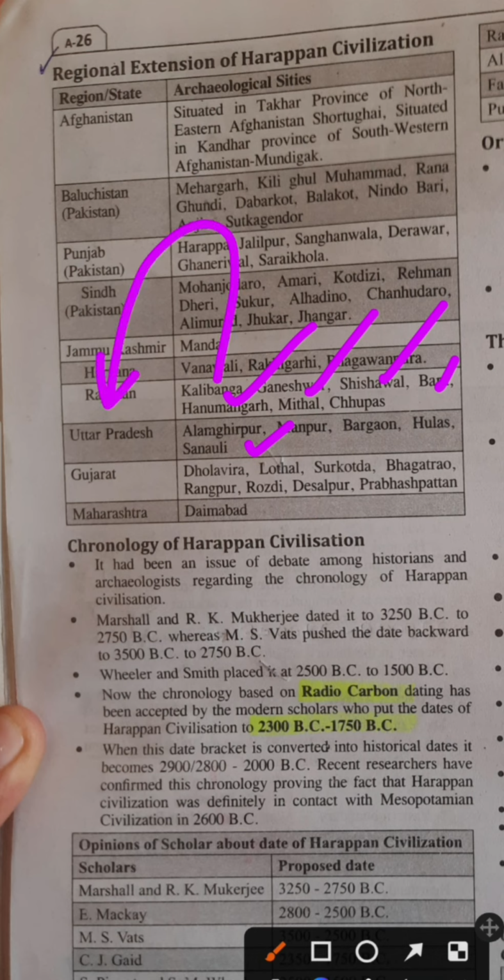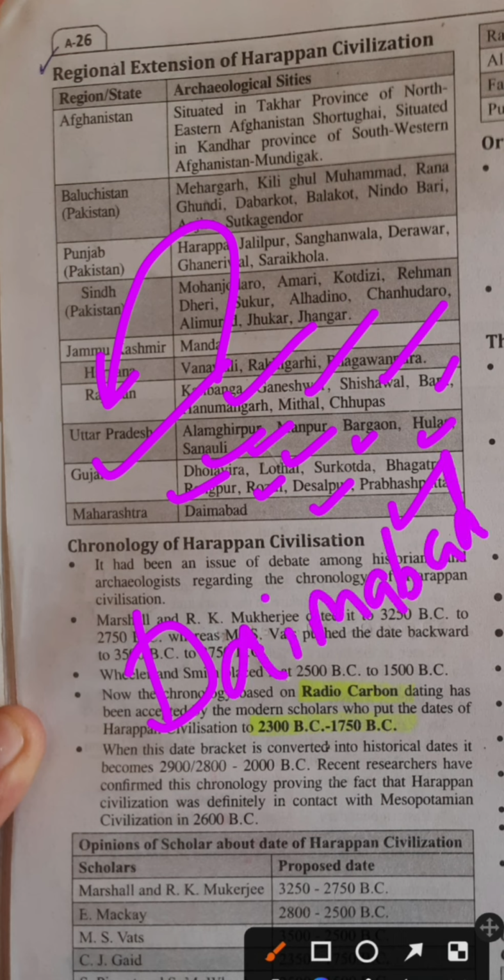And in Maharashtra, there is one archaeological site: Daimabad.